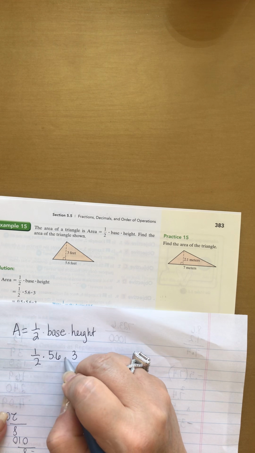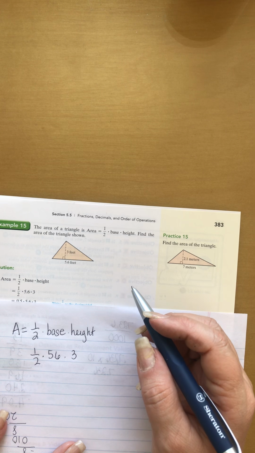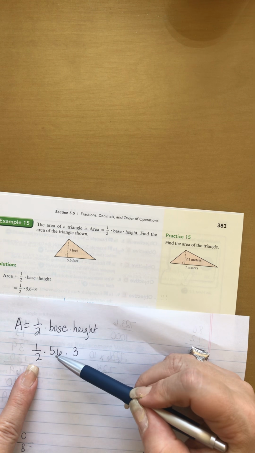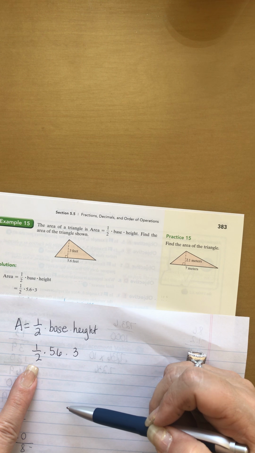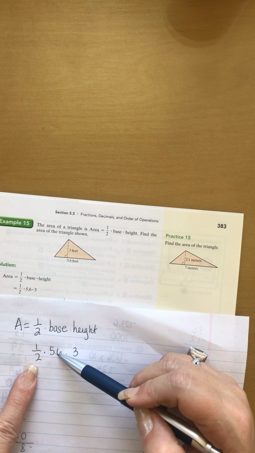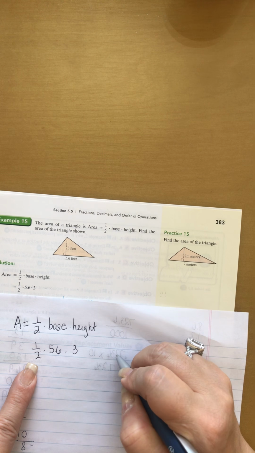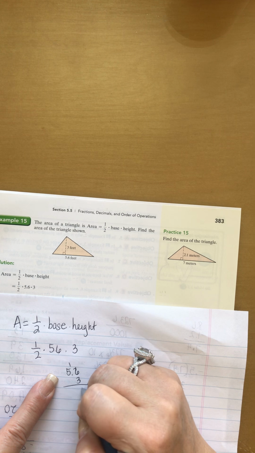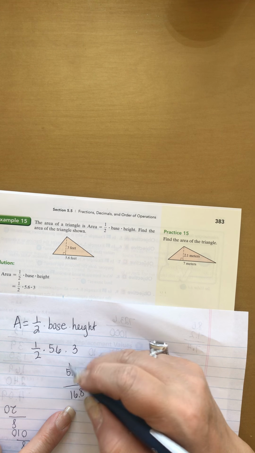Make sure that they're all in the same unit. So if one's in inches and one's in feet, you have to convert it. So this is saying half. Because this is an even number, you can take half of that. Or what you can do is multiply 1 times 5.6 times 3, and then take all that and divide it by 2. Either way works. So if you want to do 5.6 times 3, 6 times 3 is 18, 15, 16. So this is 16.8.